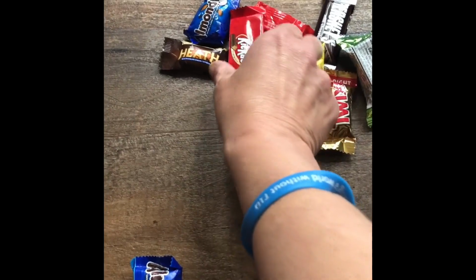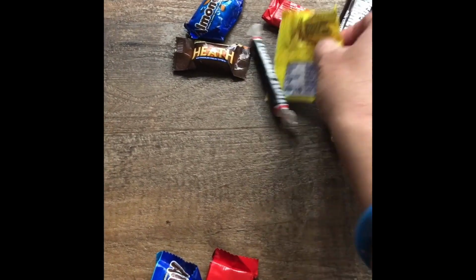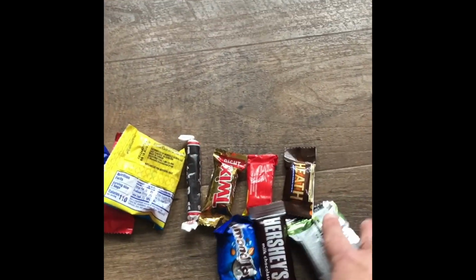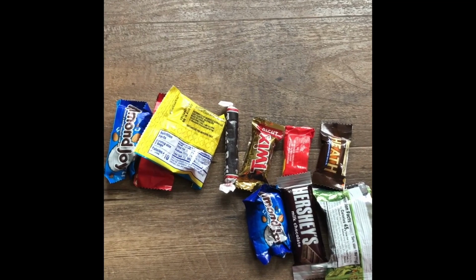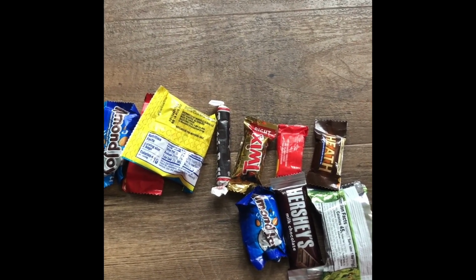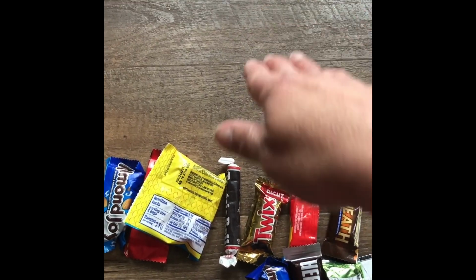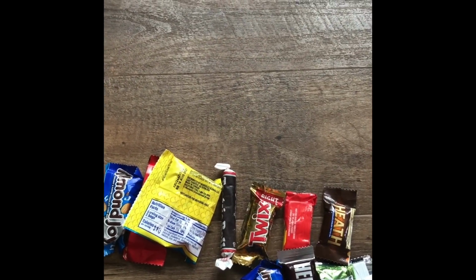1, 2, 3, 4, 5, 6, 7, 8, 9, 10. I have 10 pieces of candy. Again, I moved them all from that messy pile and moved them and counted them.